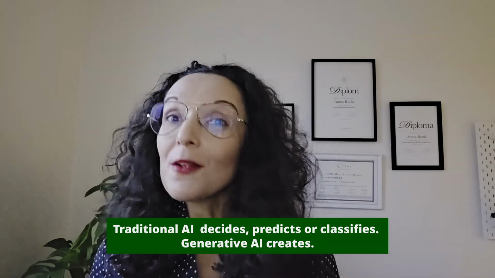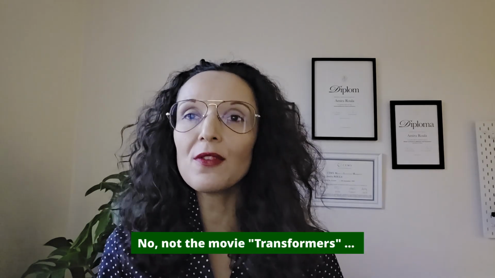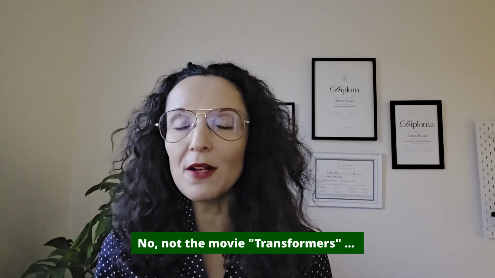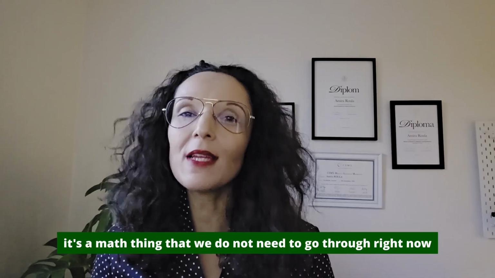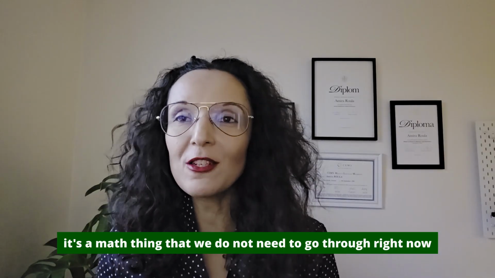Generative AI creates. What has changed since I studied this stuff back in the days isn't the fundamentals, but the scale. We now have massive datasets, far more computing power, and so-called neural network architectures like transformers that can model incredibly complex patterns. Don't get worried about the lingo. It's not for this lecture, it's just to exemplify what has happened.